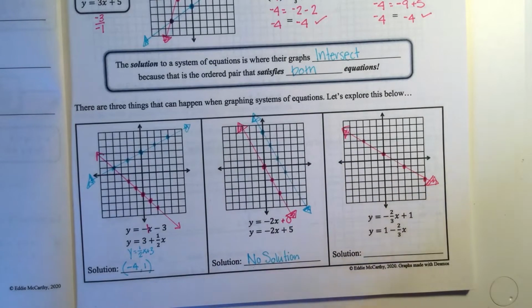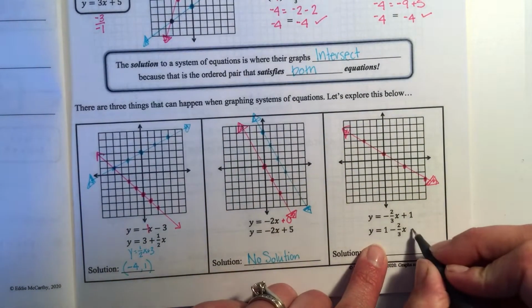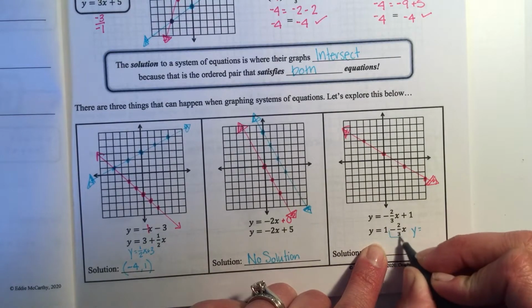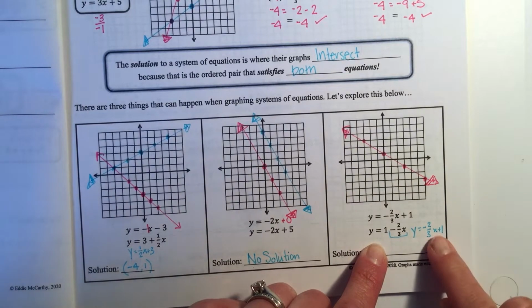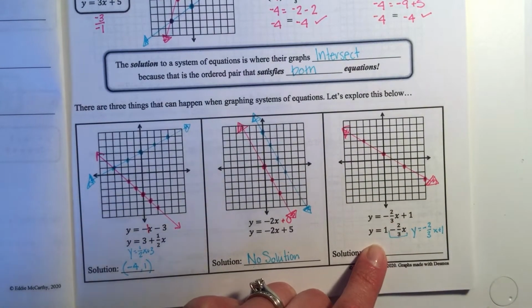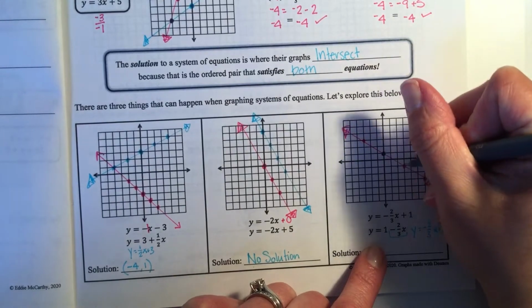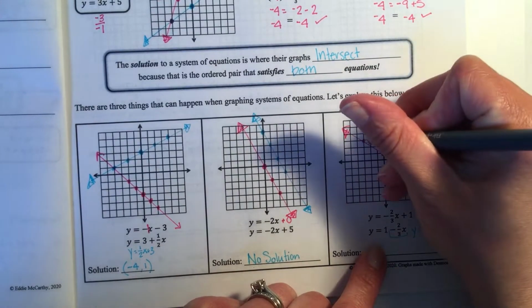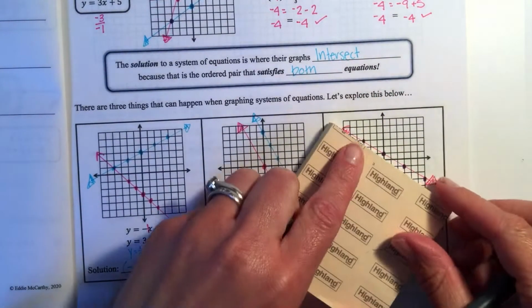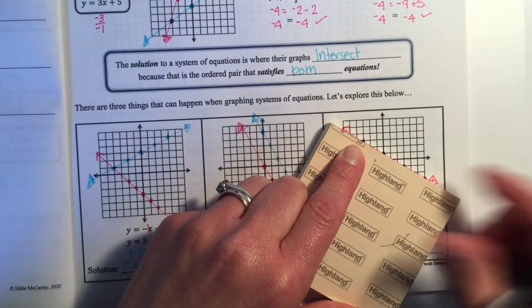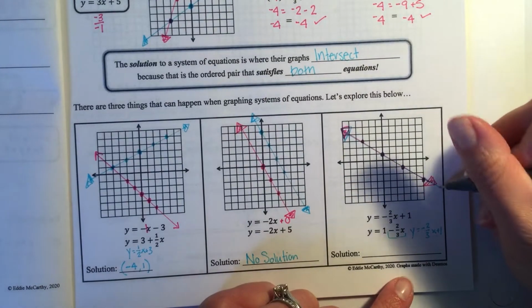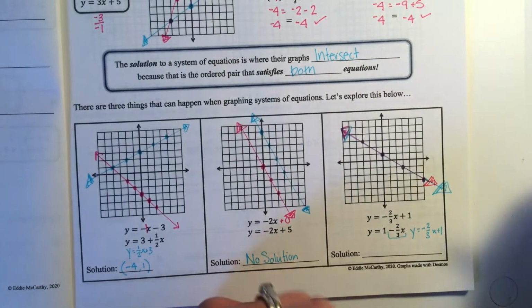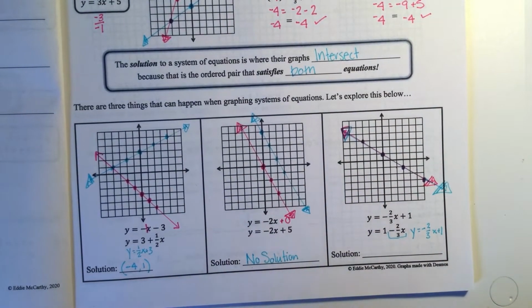Okay, and then again, sometimes you have to manipulate the equation or just flip things around. So if you look here, I'm going to move this -2/3 x plus 1. Well, what do you notice before we even graph? They're the same equation. So what do you think happens if they are the same exact line? What are the solutions to the system? Everything. Every ordered pair that makes one true will make the other true.